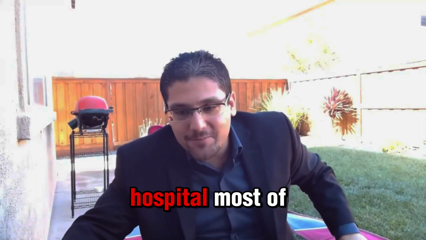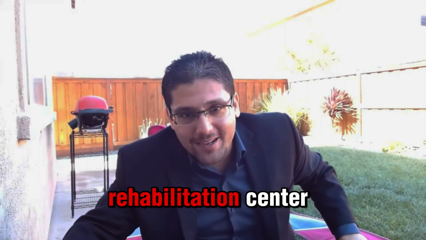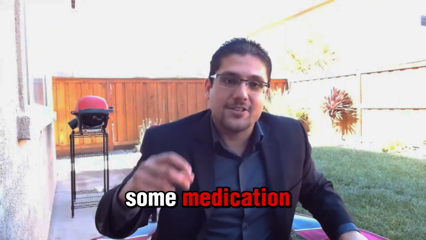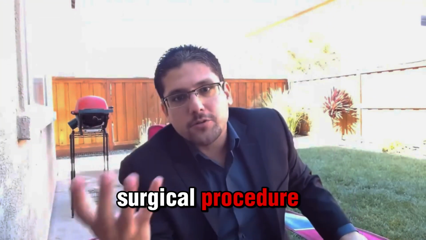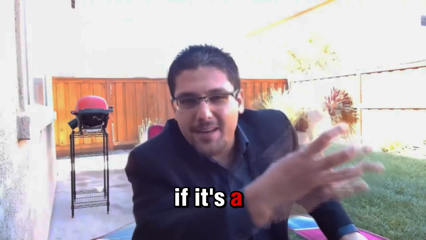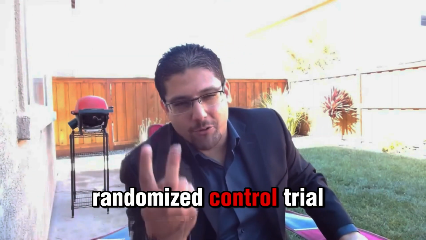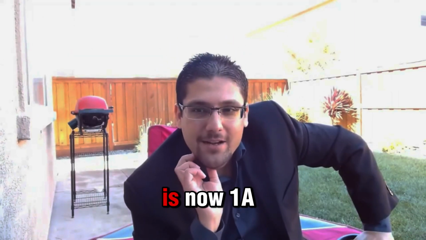Clinical trials are done in a hospital most of the time, or clinics or rehabilitation center, where you'd give some medication, a vaccine, a surgical procedure, whatever. Whenever it's a surgical procedure, most of the time it will be a non-randomized trial. If it's a medical treatment, it is a randomized control trial. You will have two groups. See how beautiful it is now?